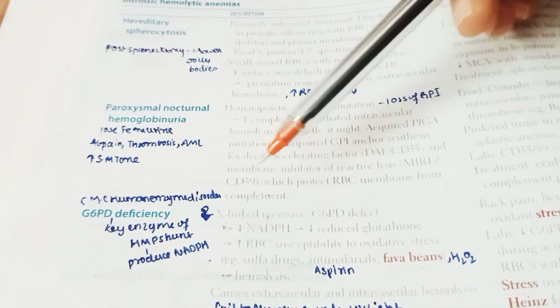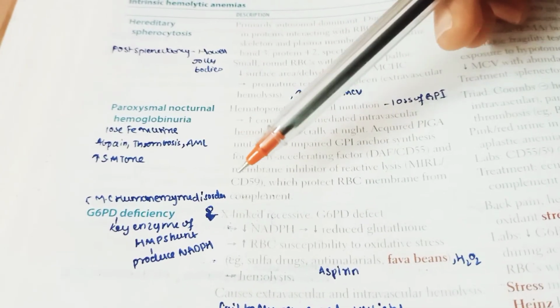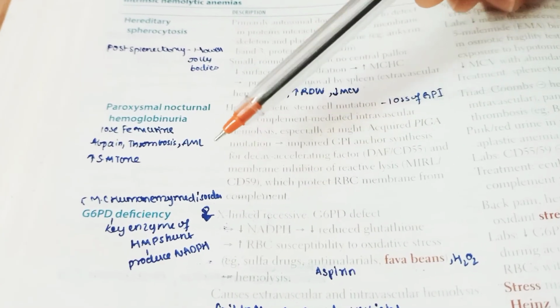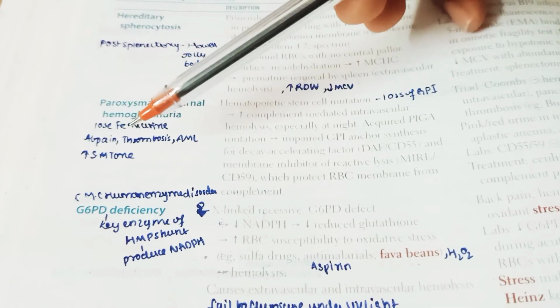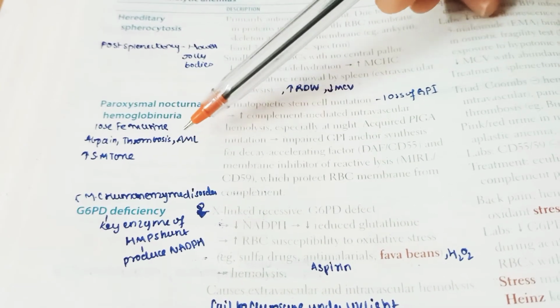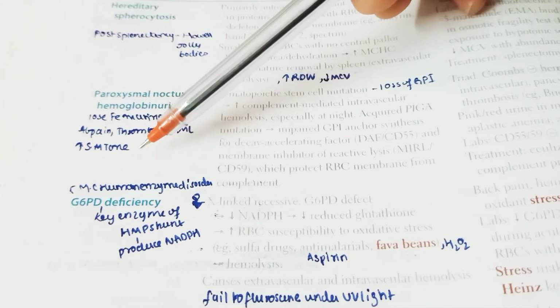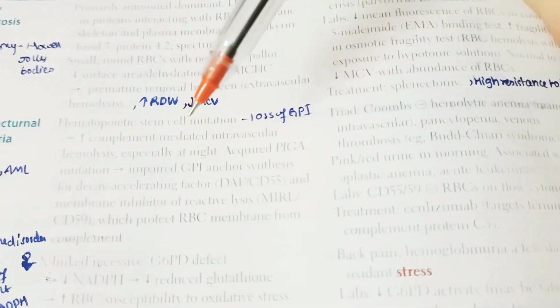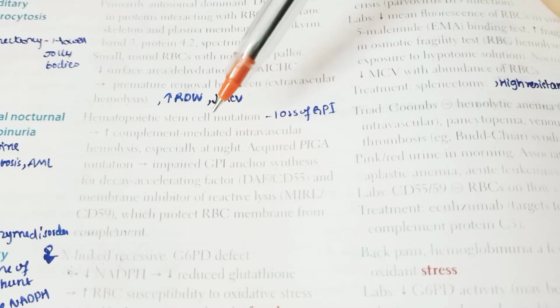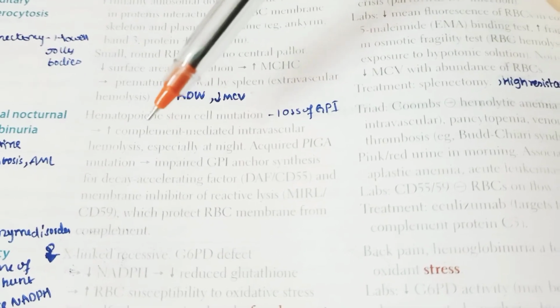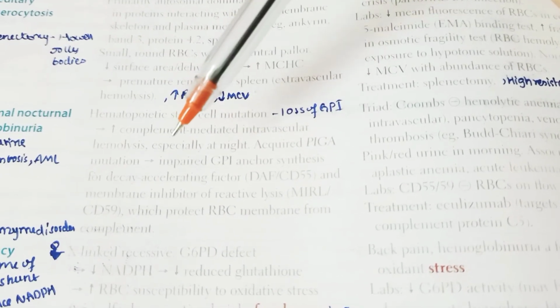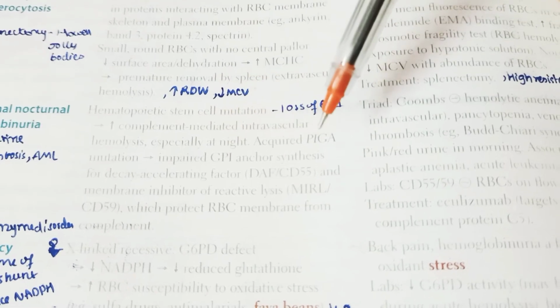That is why, here, with some membrane problem, the RBC is getting destroyed. So there is loose iron in urine, abdominal pain, thrombosis. It is also related to acute myeloid leukemia. There will be increased smooth muscle tone. Okay, so loss of GPI is a hematopoietic stem cell mutation, with increased complement-mediated intravascular hemolysis, especially at night, acquired.